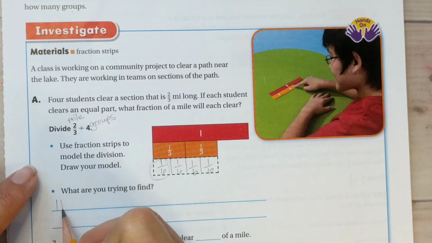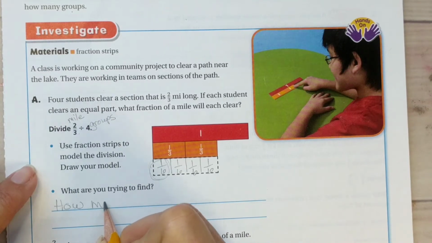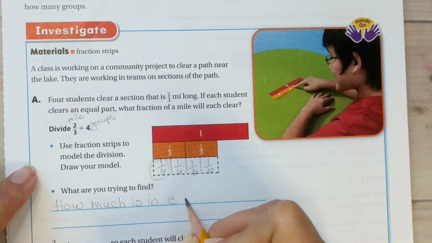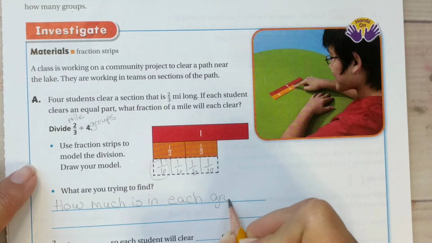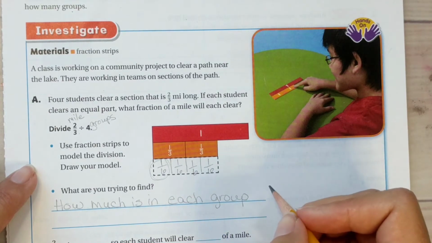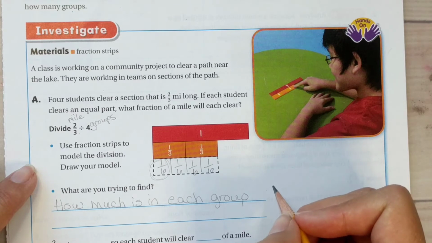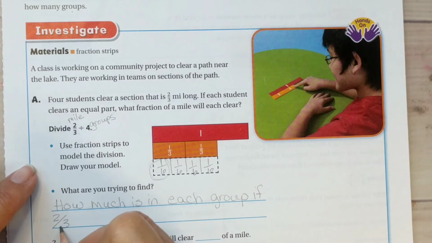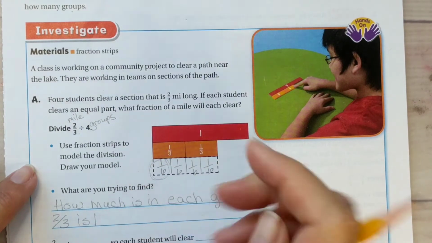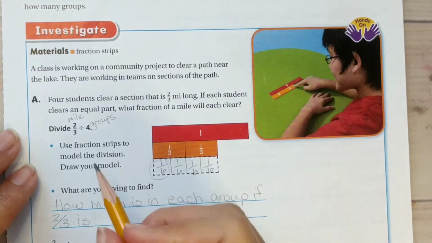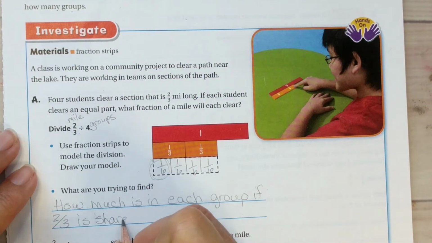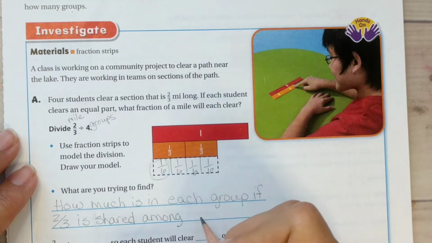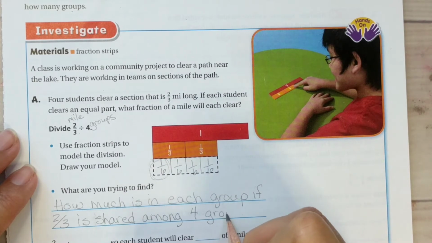How much is in each group if 2/3 is shared among 4 groups.